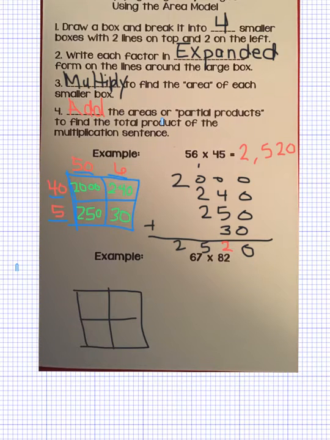Then we're going to write the expanded form version of our question. 67 is going to be 60 and 7. 82 is going to be 80 and 2. Notice I didn't have to draw the little lines for the numbers to sit on.